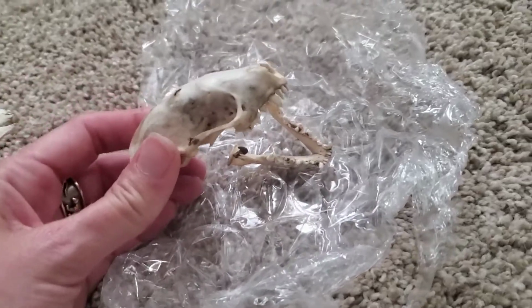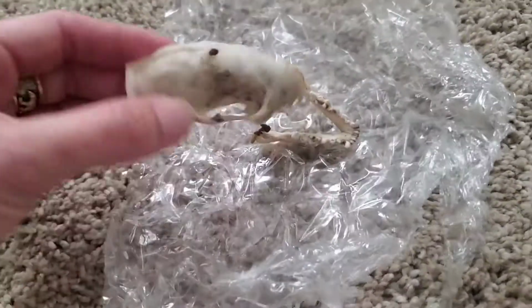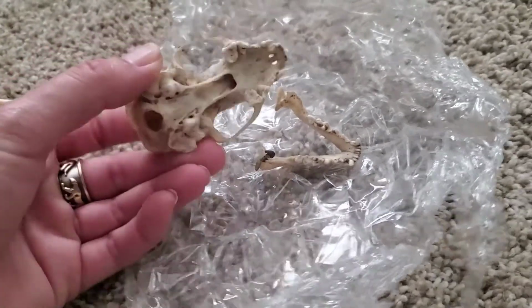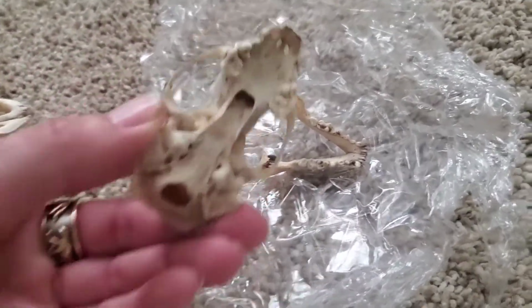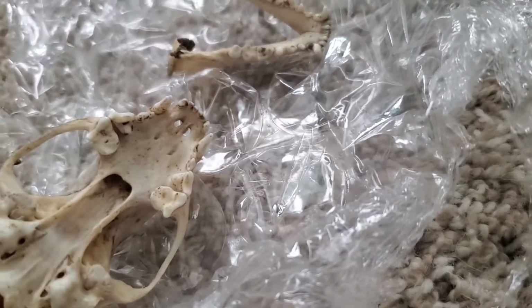Something you probably don't see very often. Look at the size. Look at the fact that the skull's really flattened. Auditory bullae are flattened. What do its teeth look like? What does that mean it eats?